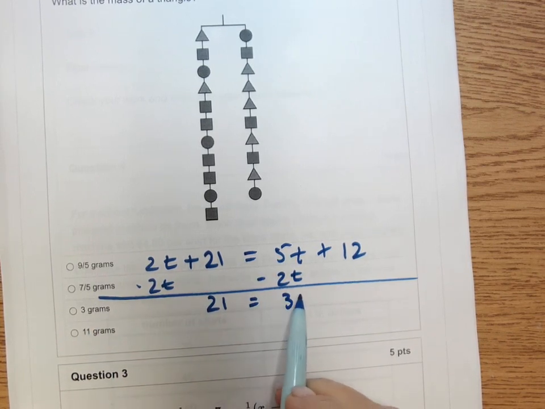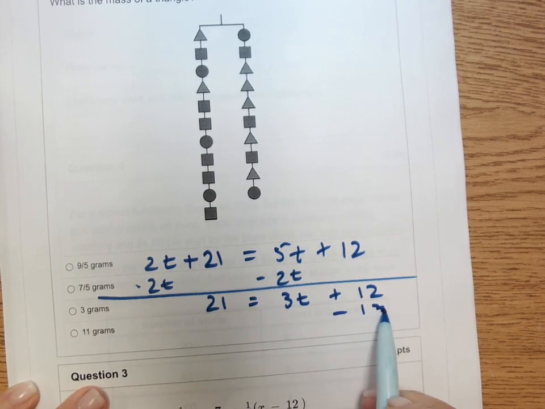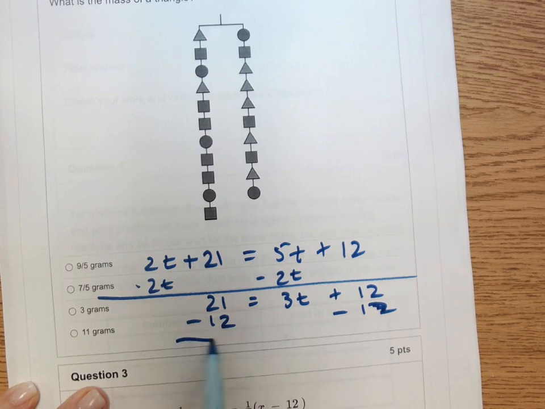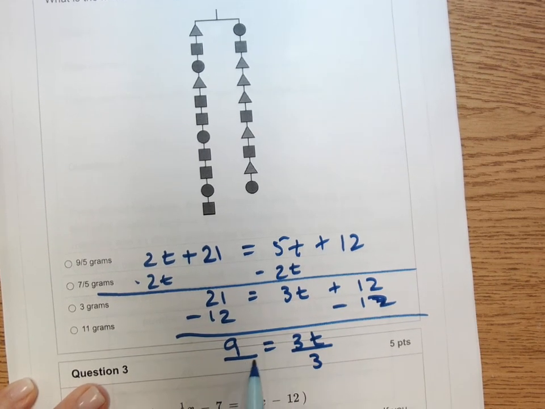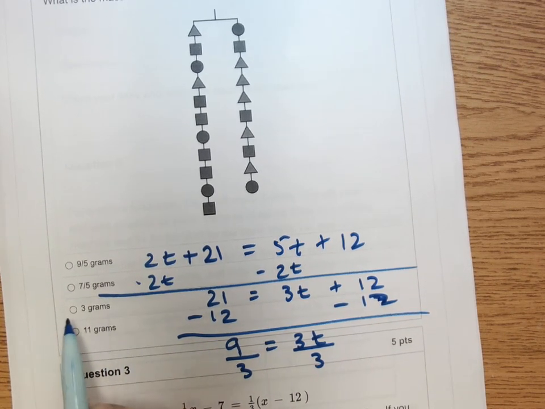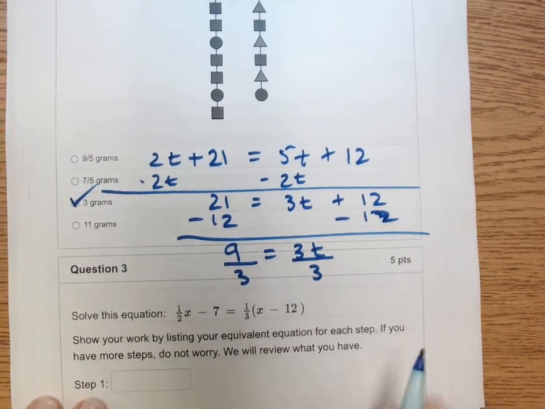So 21 is equal to 3t plus 12. Subtract 12 from both sides. That gives me 9 is equal to 3t. Divide both sides by the coefficient of t, and t equals 3. So there we go. Alright, question 3.